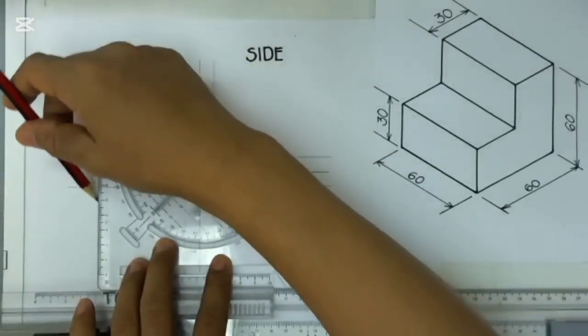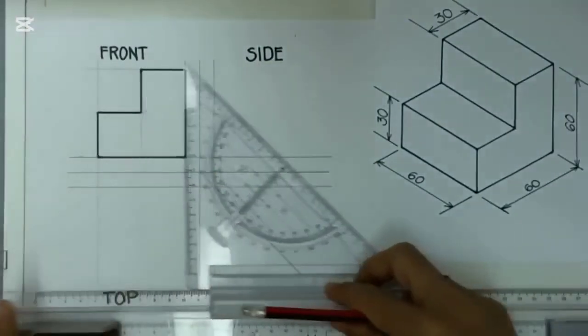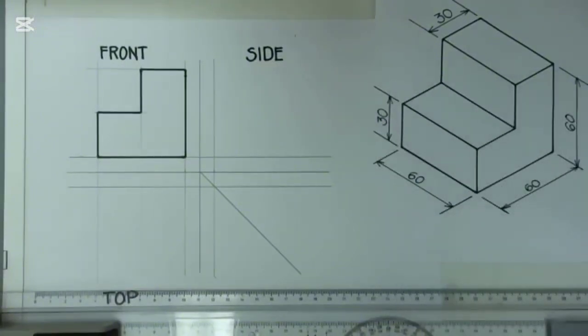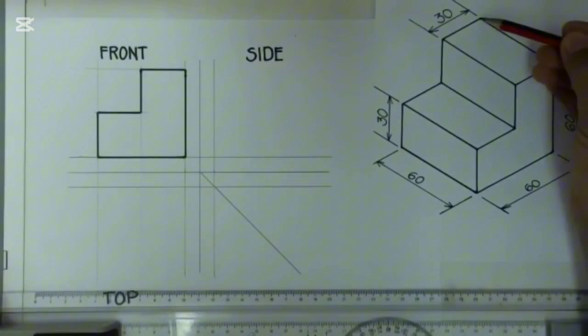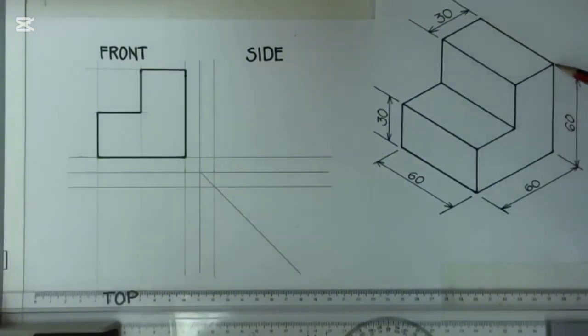Again, I am using light lines only. And then the next thing we want to do is to determine the measurement or the length of our top view.